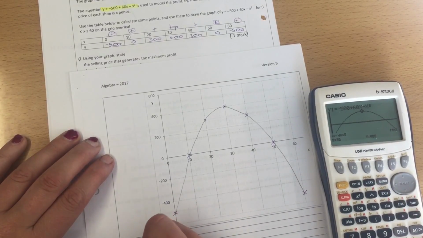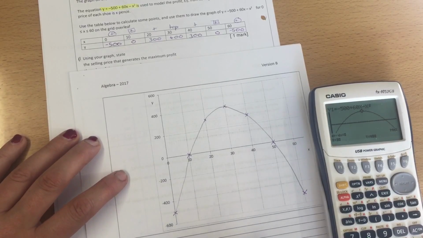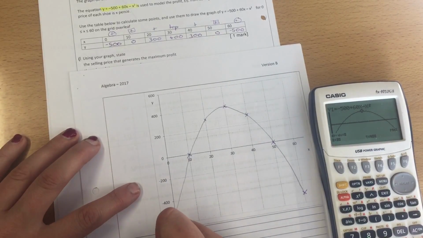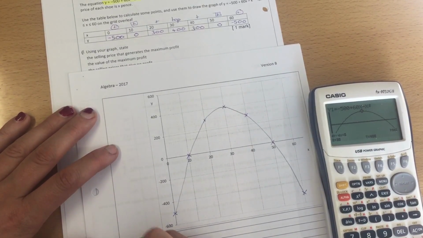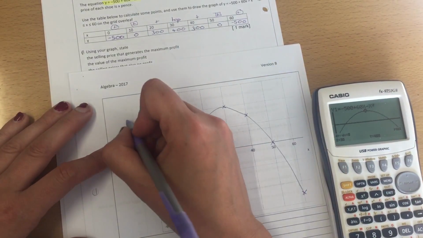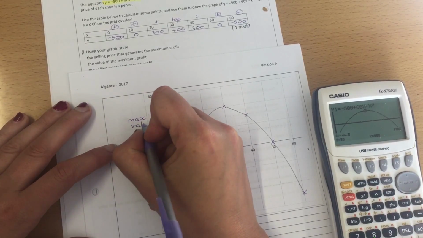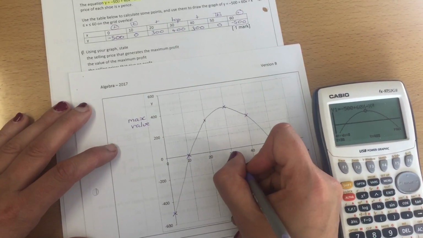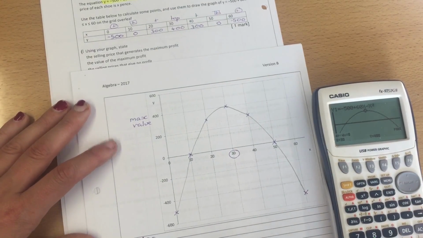So, B part I, selling price that drives the maximum profit, the selling price is 30. The value of the maximum profit is 400. That's that. So this is our maximum value. And that is the value that gives us the maximum.